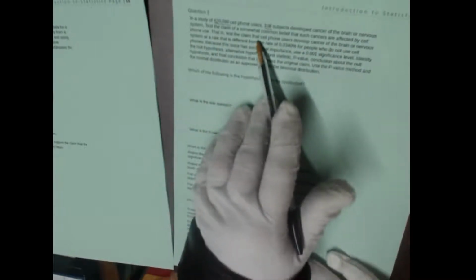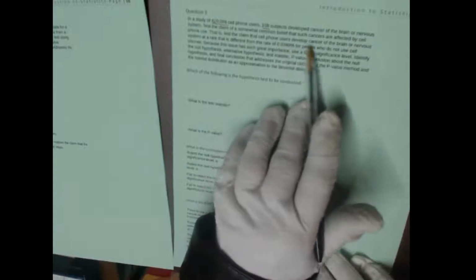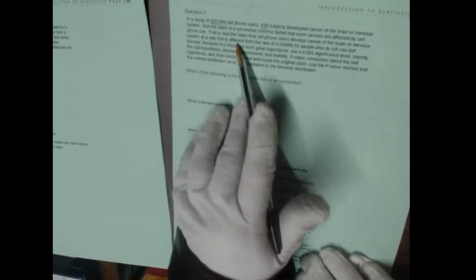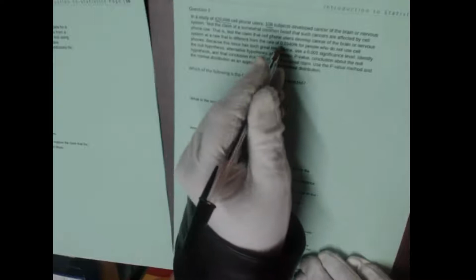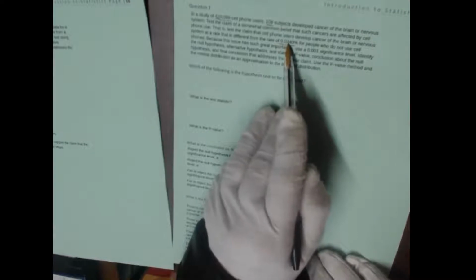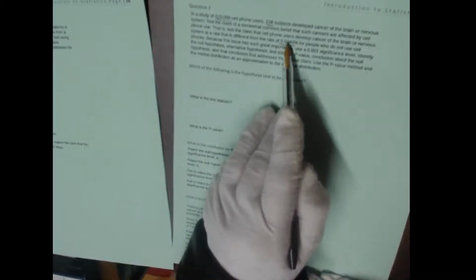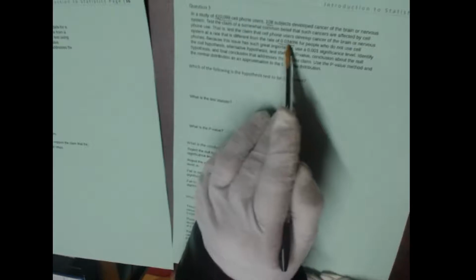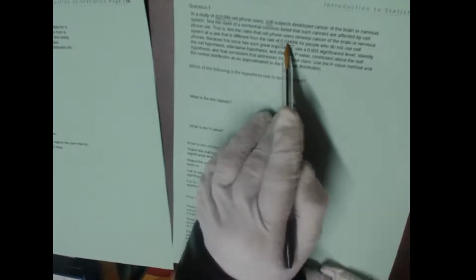That is, test the claim that cell phone users develop cancer of the brain or nervous system at a rate different from the rate of 0.0340% for people who do not use cell phones. So for people who don't use cell phones, this percent of them get cancer. And so if this proportion is bigger than this proportion, that means that cell phones are contributing to cancer.